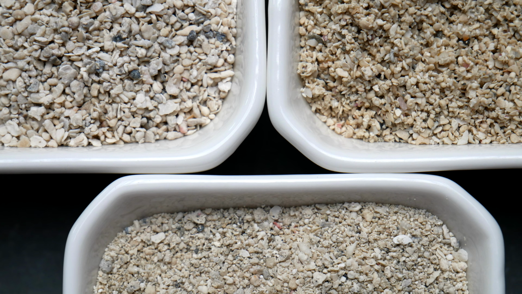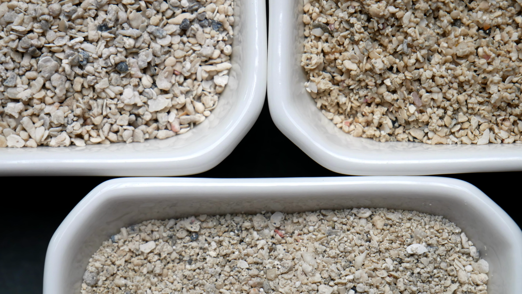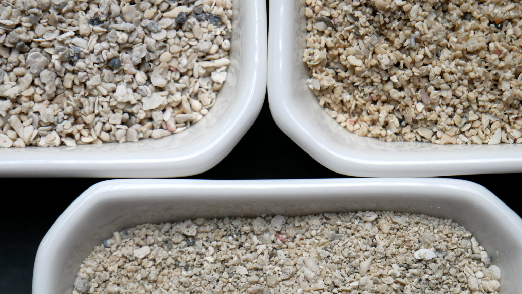For most beginners, I would probably recommend getting something that falls in that special grade category, and we'll talk about that a little bit later, but it's just a really good mix between the sugar fine and the coarse crushed coral.